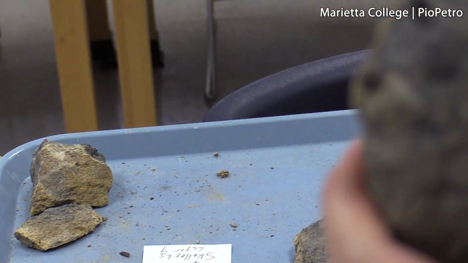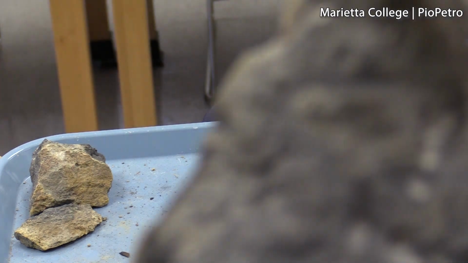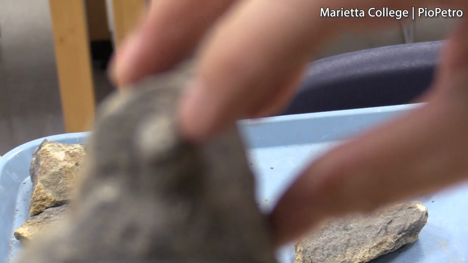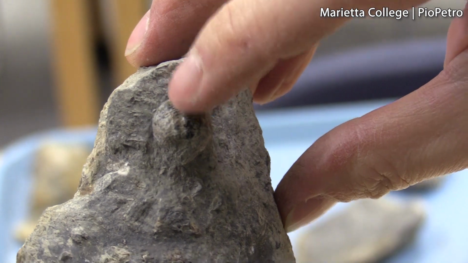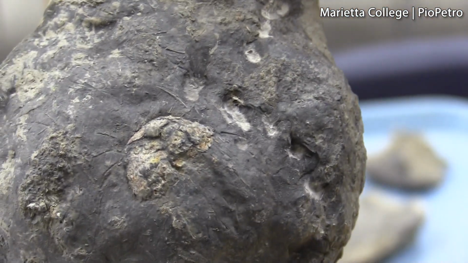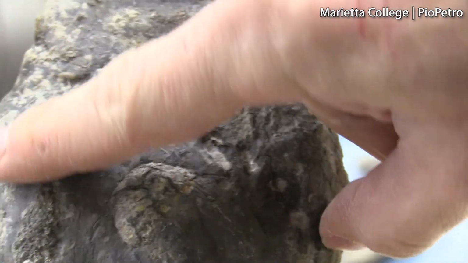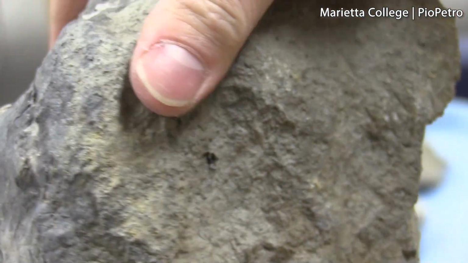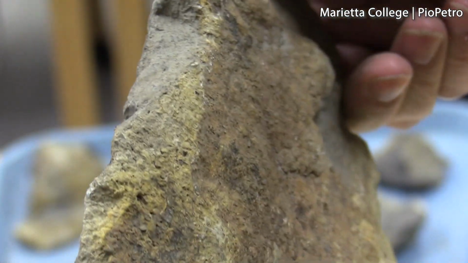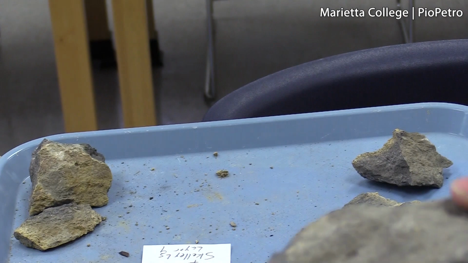And on this piece you can see some big brachiopods that are present. Let me make sure that it's focusing on those things. Focus, there we go. And then there's some other pieces. There's a big brachiopod, but this whole chunk of limestone is made of basically nothing but fossils: crinoids, bryozoans, brachiopods, and so forth.